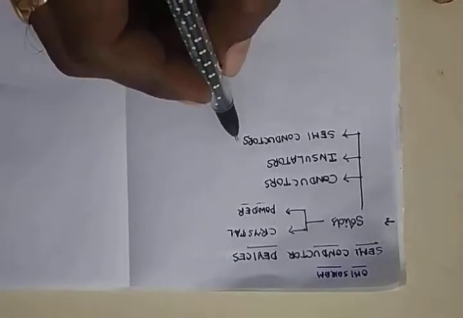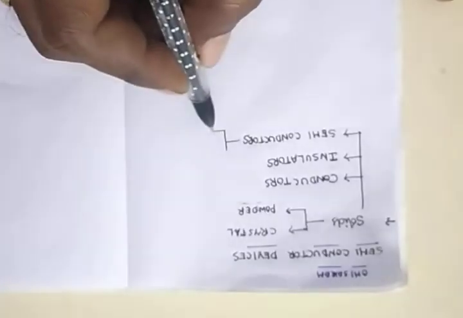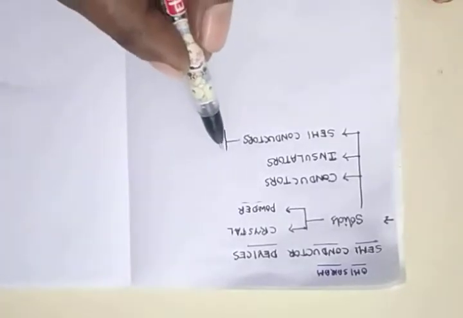In semiconductors, the properties which lie between the conductors and insulators are called semiconductor device. So this semiconductor device is of two types.